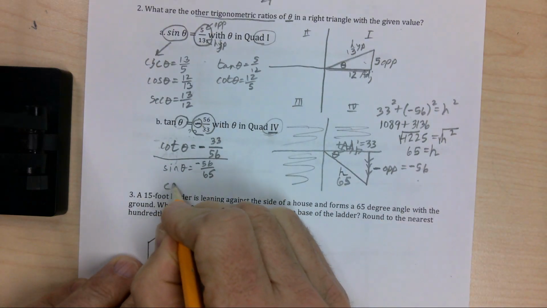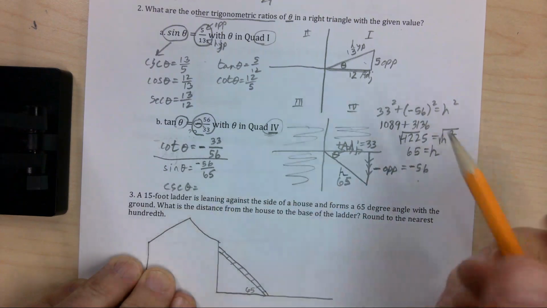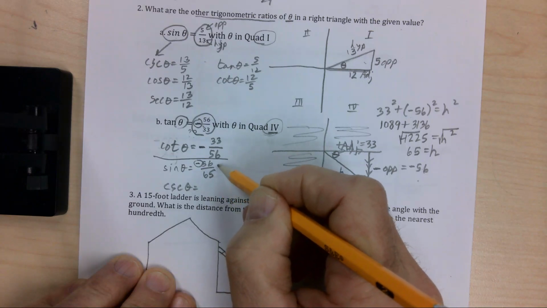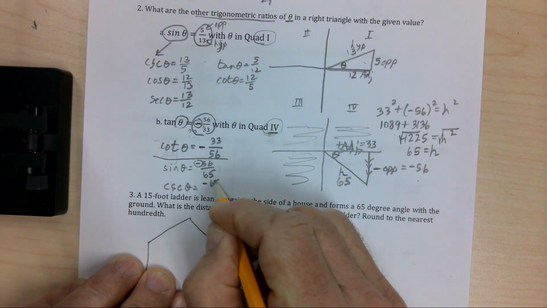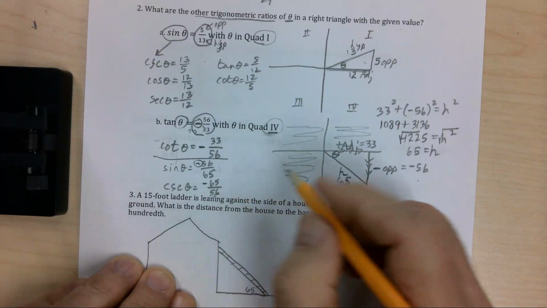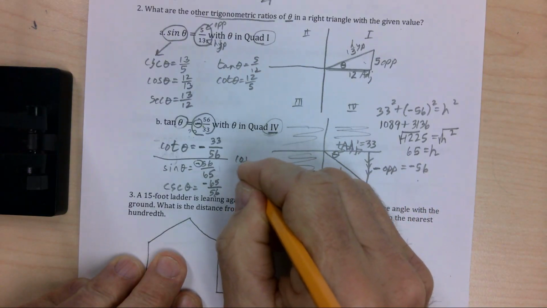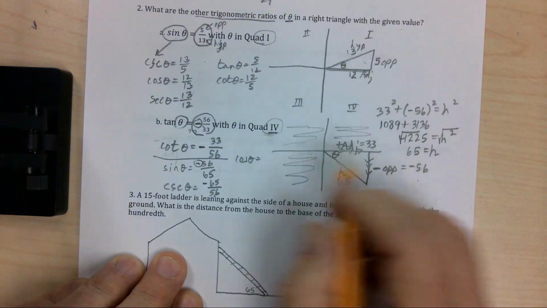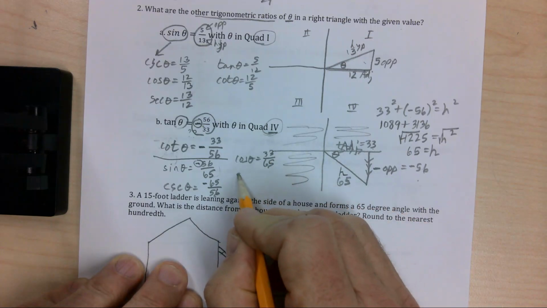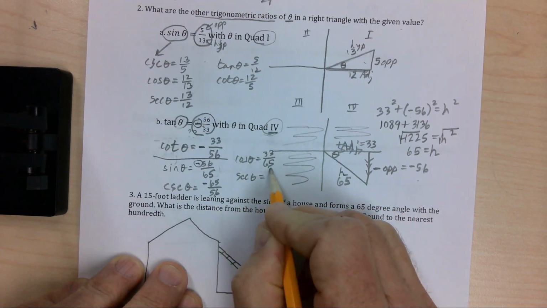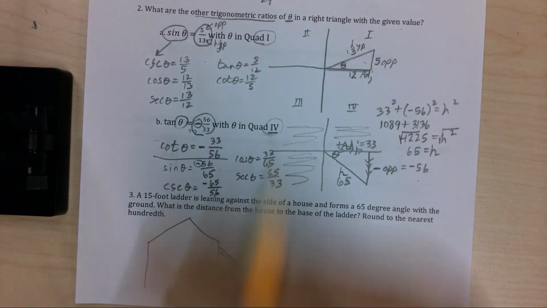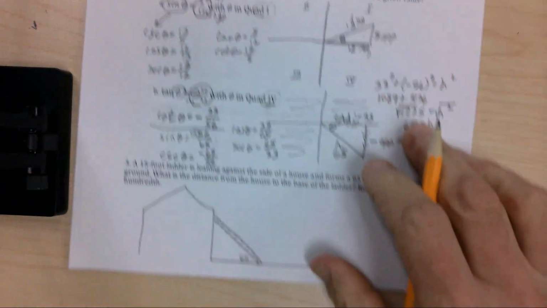Flip it for cosecant. Now this is weird. The negative just stays in the numerator. So even though the hypotenuse can't be negative, it looks like it is, but we're just flipping it and keeping the negative upstairs. Cosine would be my adjacent side, 33 all over 65, and that means the reciprocal secant is 65 over 33. And there they are.